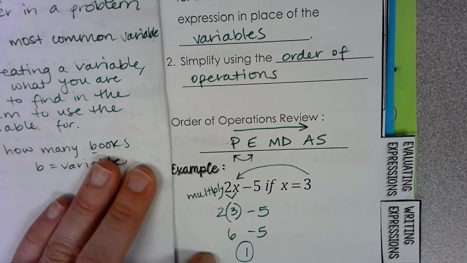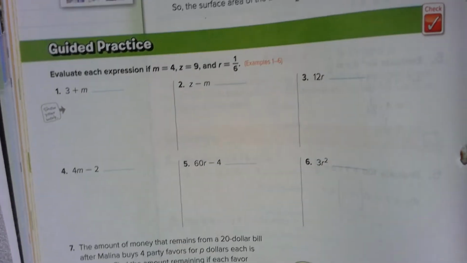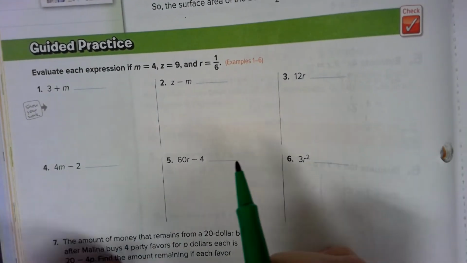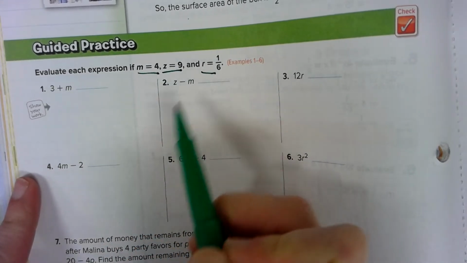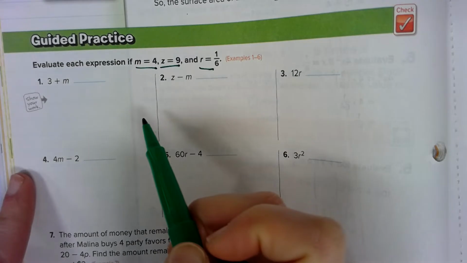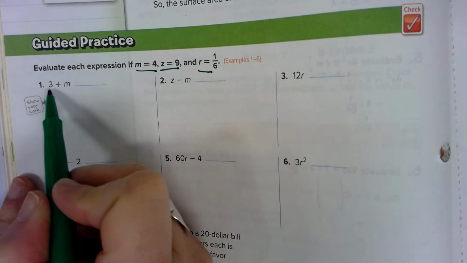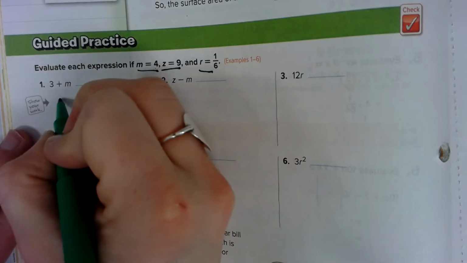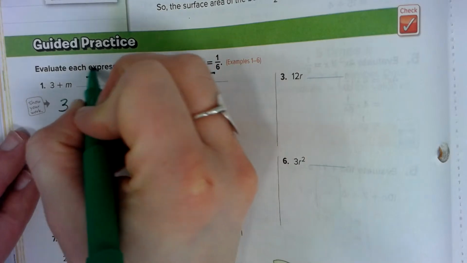Okay, so that was just one problem. What I'm going to have you do now is flip open into your math textbook, the guided practice, page 452. And we're going to solve some problems in here just to get a few more examples under your belt. So we have m equals 4, z equals 9, and r equals 1/6 given to us up at the top. So we're on page 452. And when we're looking at this one, if we have 3 plus m, I'm going to plug 4 in for m because that's what that's equal to, and then I'm going to solve my problem. So we end up doing 3 plus 4, and my answer is 7.